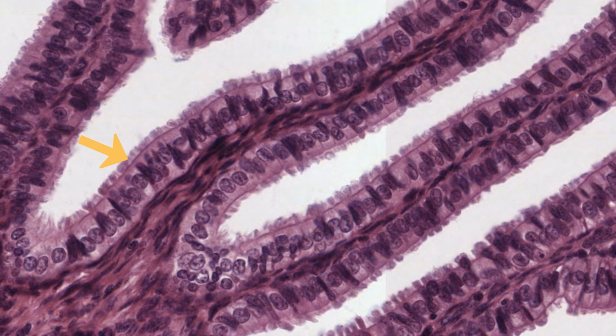These cilia help move the oocyte along the uterine tube towards the uterus. The peg cells are secretory cells producing fluid, providing nutrients to the ovum as it passes along the passageway.